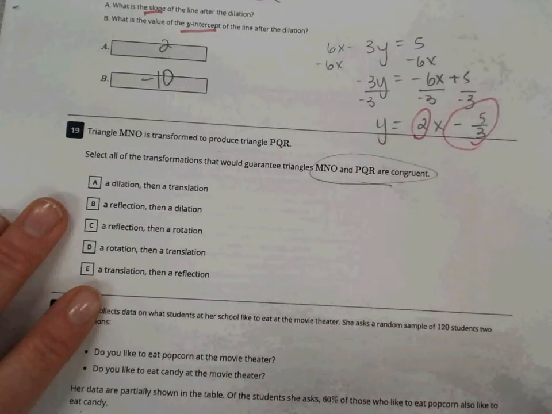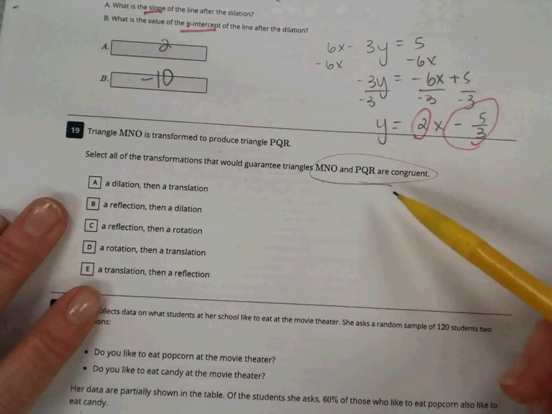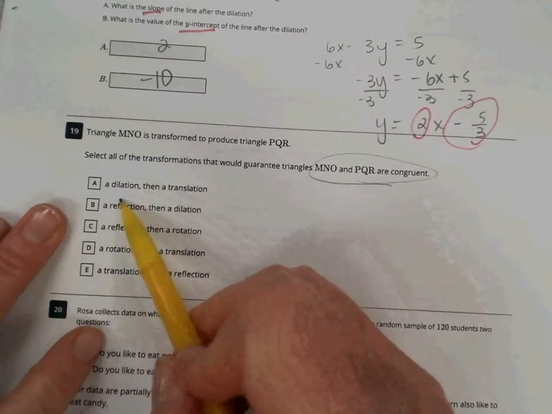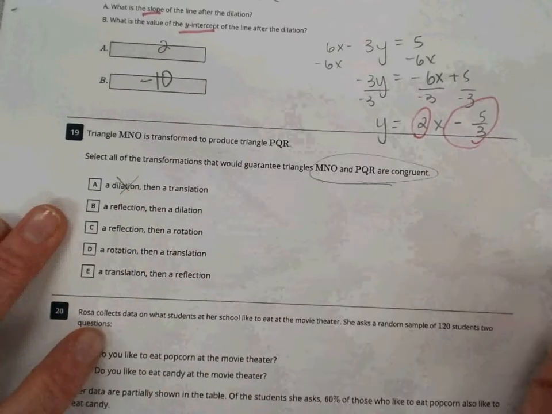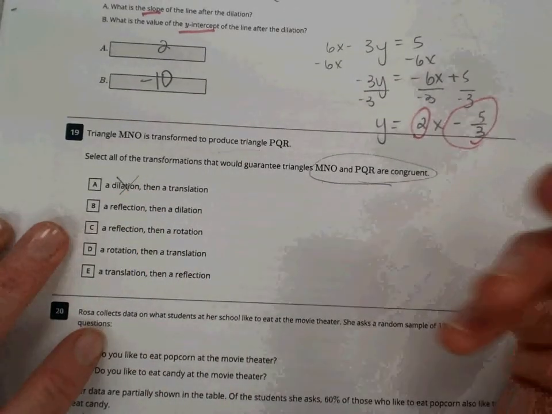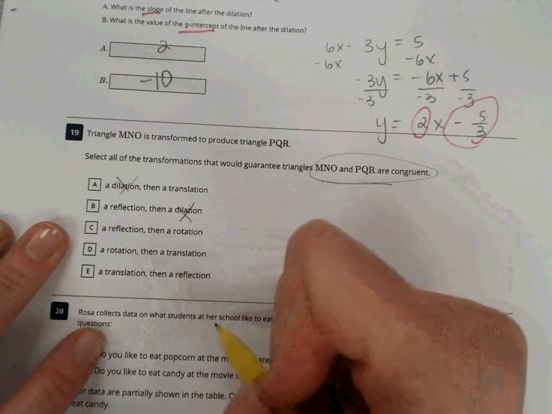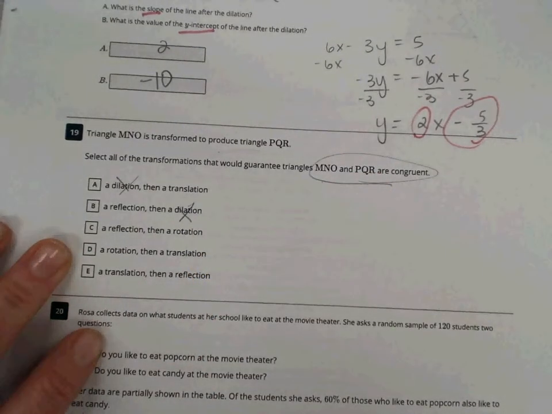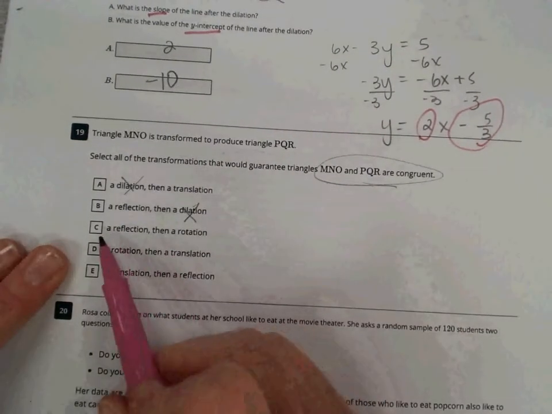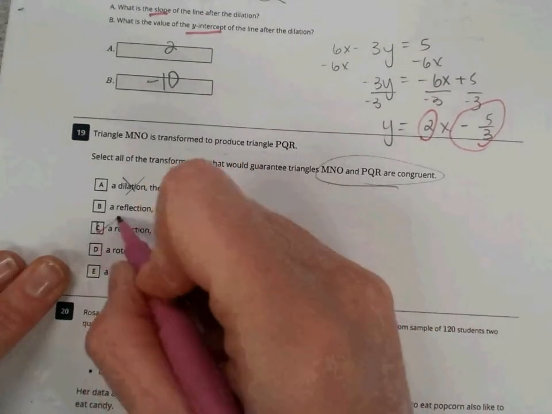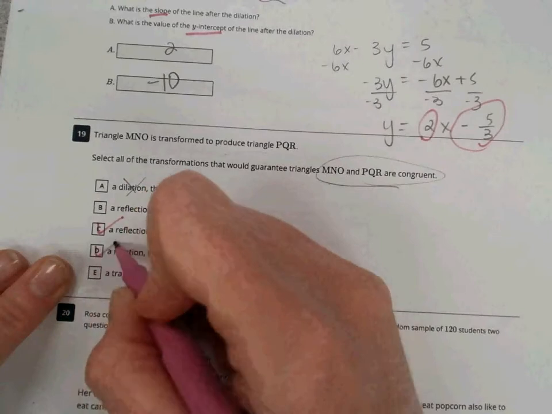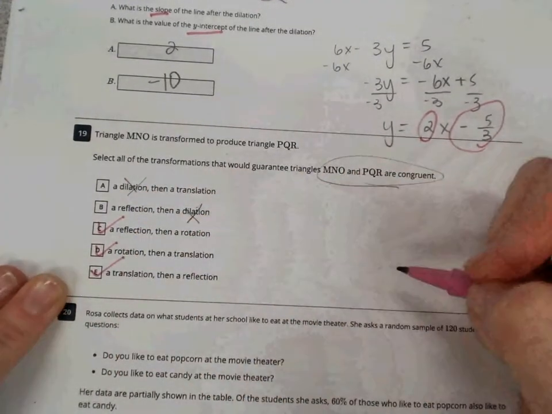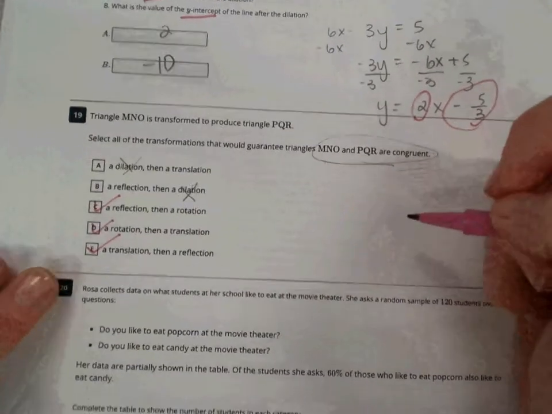Initially they were congruent. We want to make sure and maintain that congruence. The one thing we know is that a dilation does not maintain congruence within our geometric shape. So it cannot be A. It cannot be B. No other options involve a dilation. A reflection maintained shape, a rotation maintained shape, a translation maintained shape, or just shifting. All of these maintained. So the correct answer here would be C, D, and E.